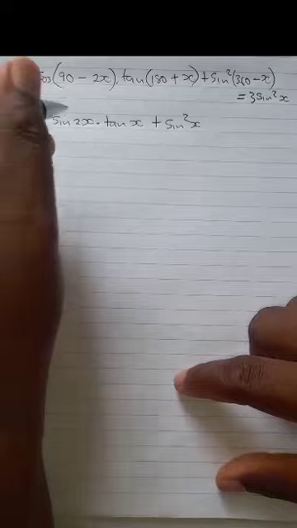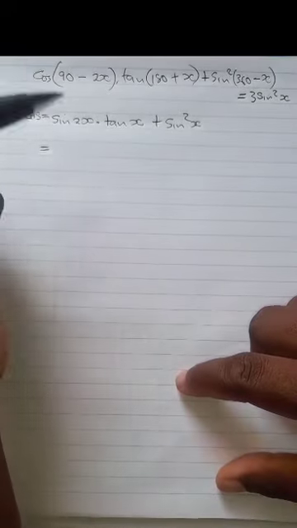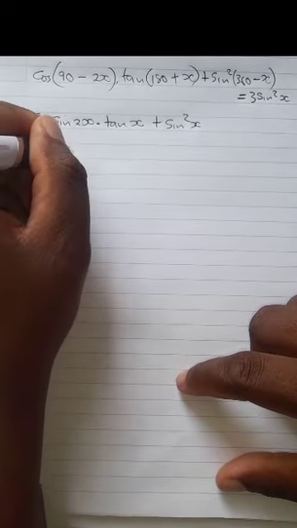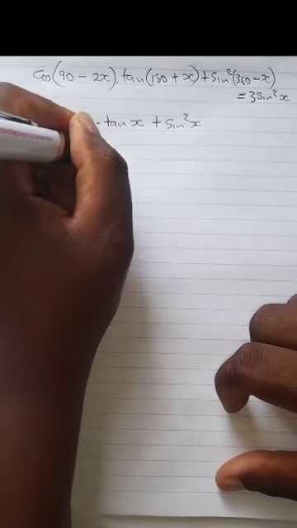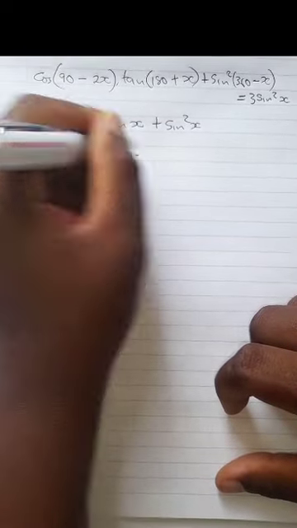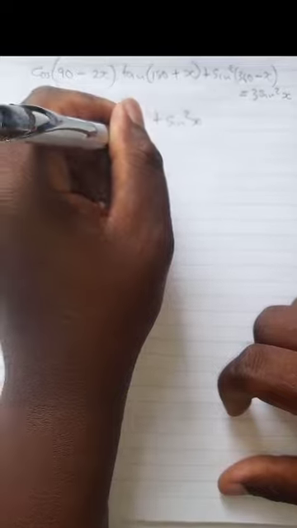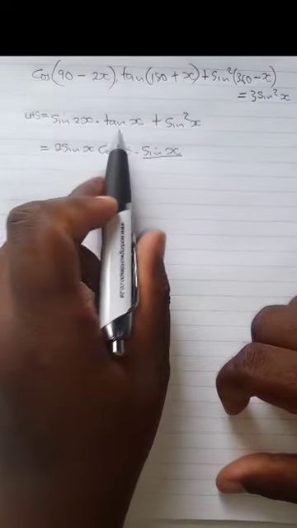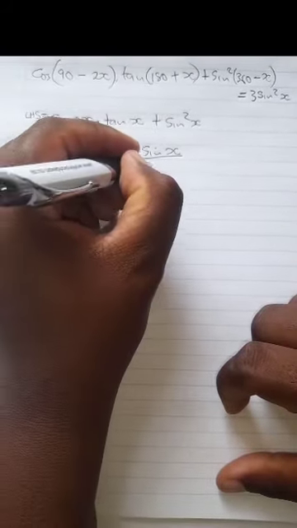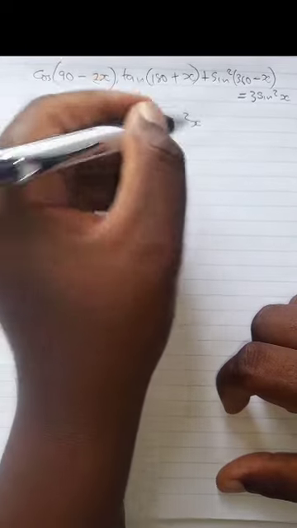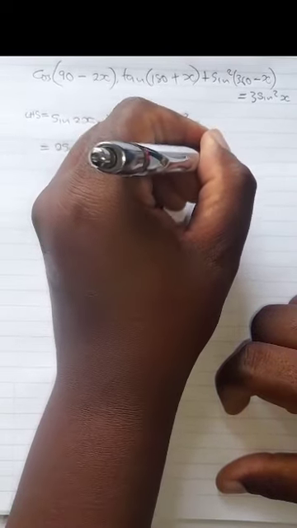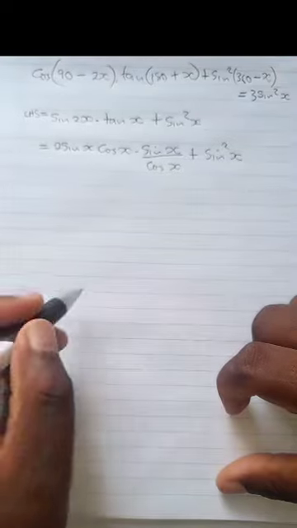And then it's equal to, we need to expand this to be 2 sine x cos x, and then the tan x changes to be sine x over cos x, plus sine x squared.